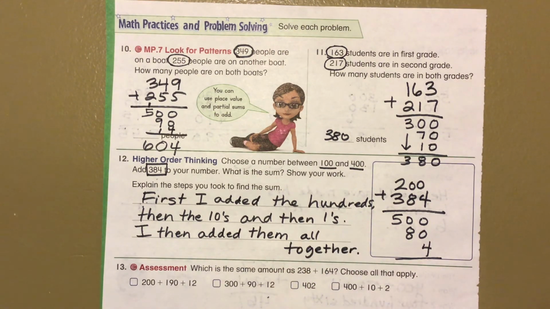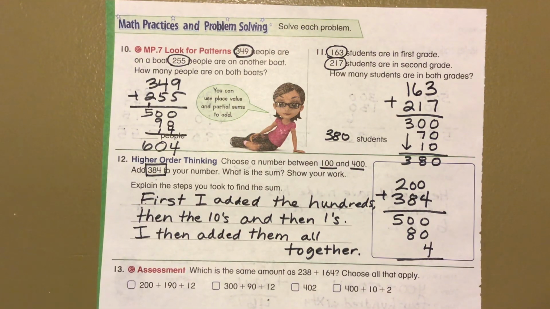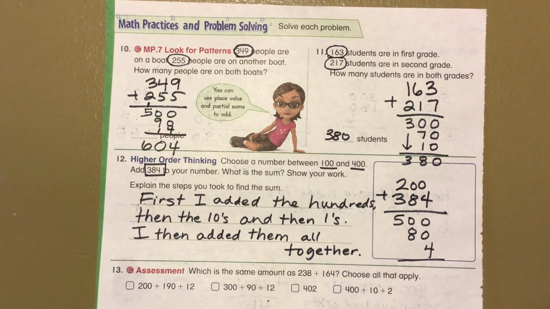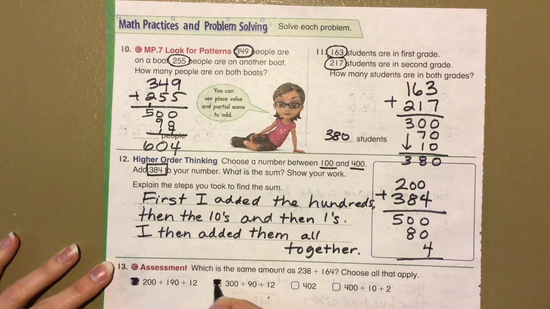All right, number 13 is our assessment, which is the same amount as 238 plus 164. Choose all that apply. So our first one is going to get that same answer. Our second one is going to get the same answer, and our third one is 404.